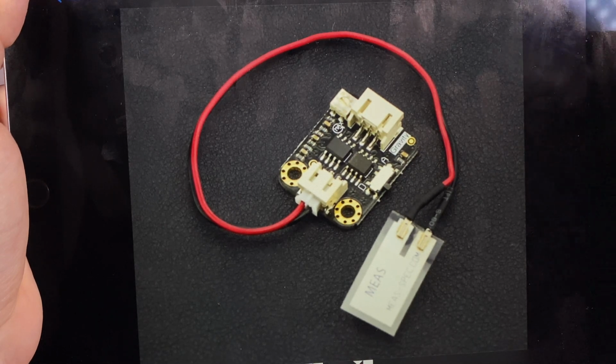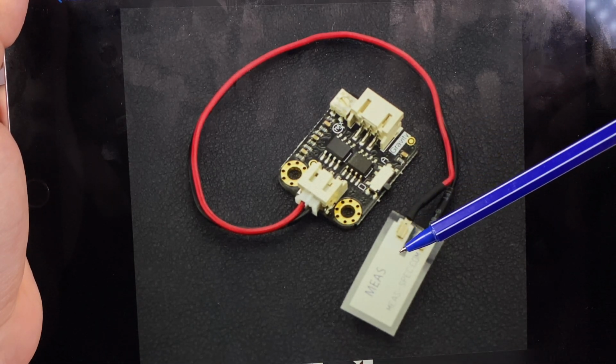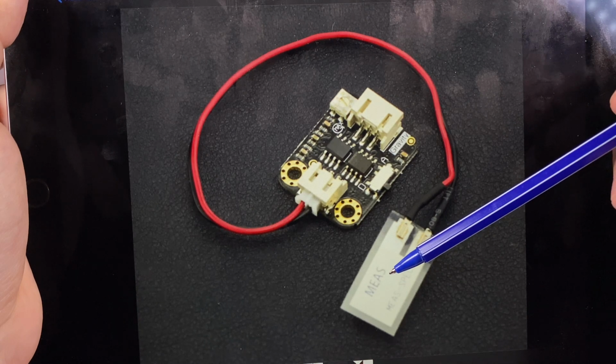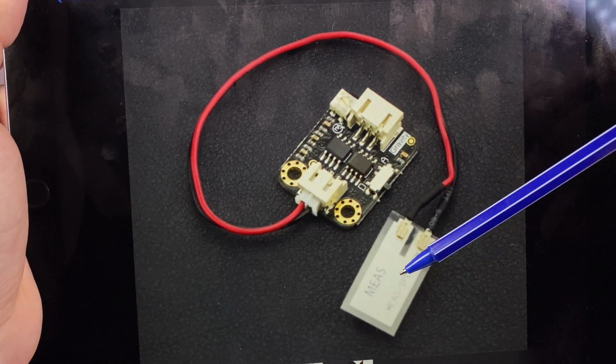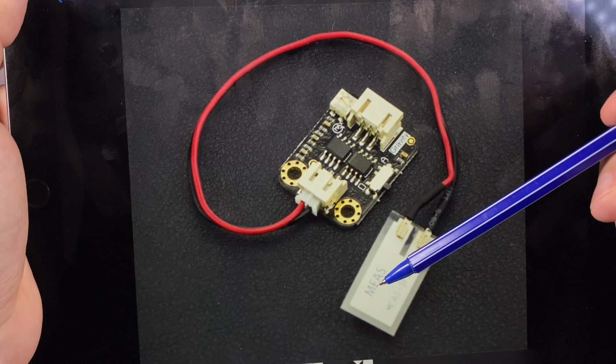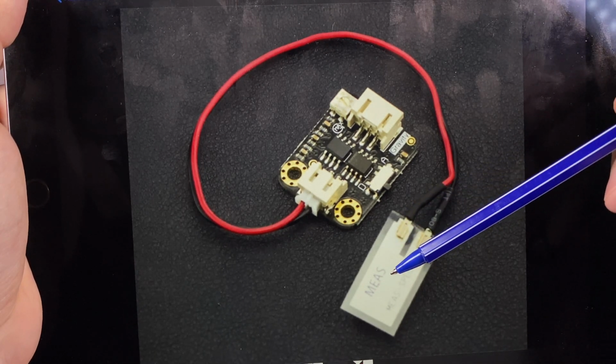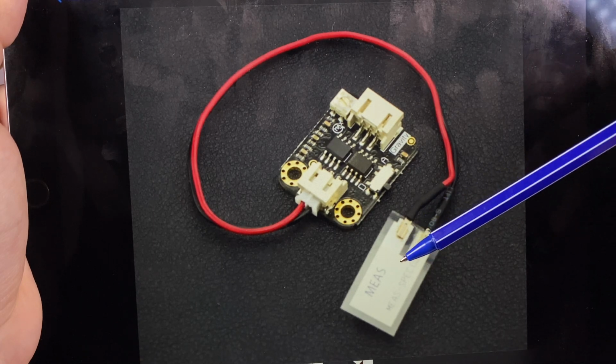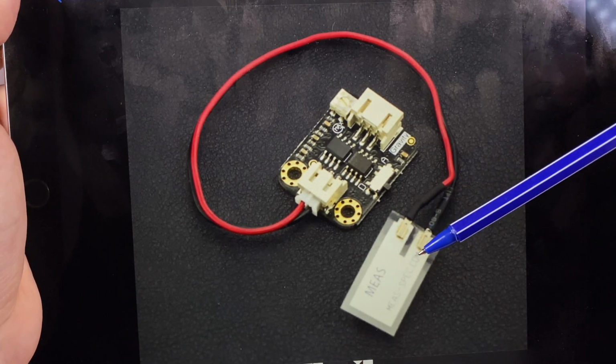So when current is applied to some material, it starts vibrating, and it also works the other way. If you apply some force to this material, it produces current. So it can be used in both ways, as for example a microphone or some sensor, or as a tweeter.